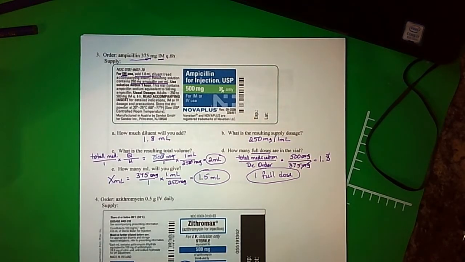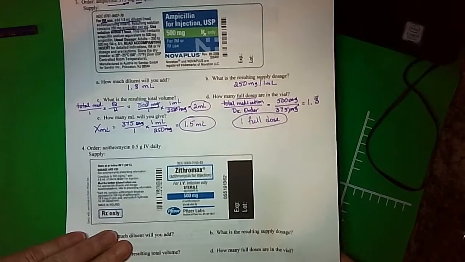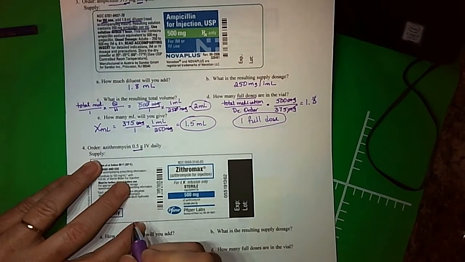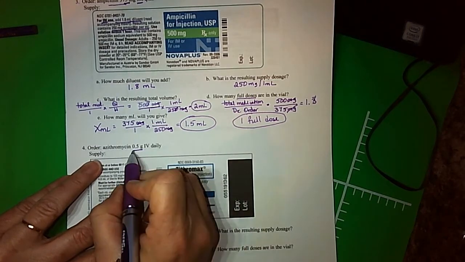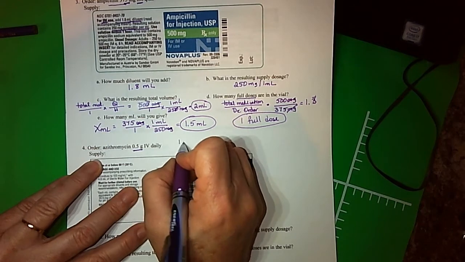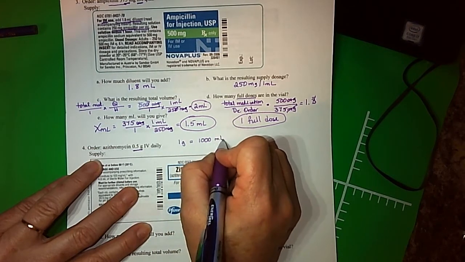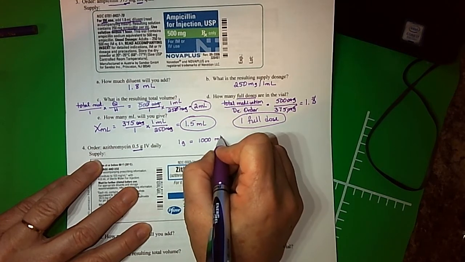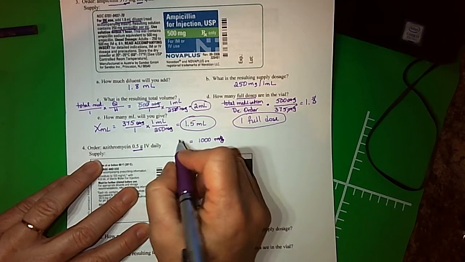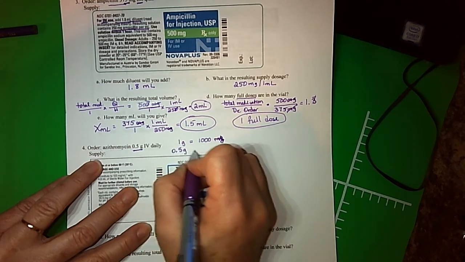Okay, so just like in class, I'm going to skip some of these, but I'm going to help you with this one. I'm not going to do the whole thing, but I'm going to give you a couple of hints. 0.5 grams. Again, we know 1 gram equals 1,000 milligrams. So 0.5 is a half of a gram.